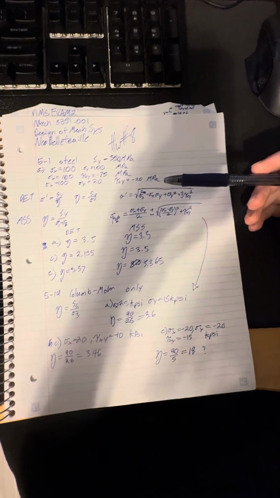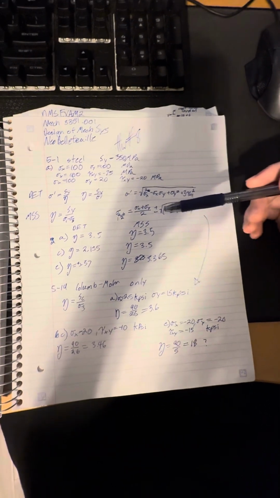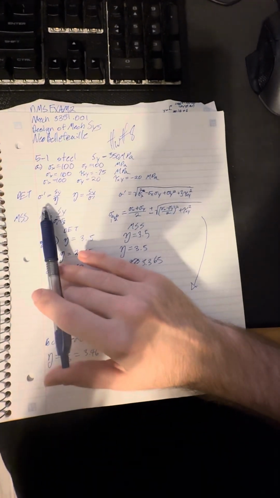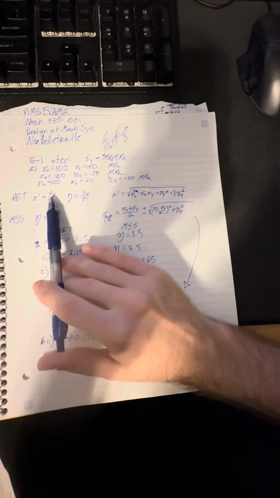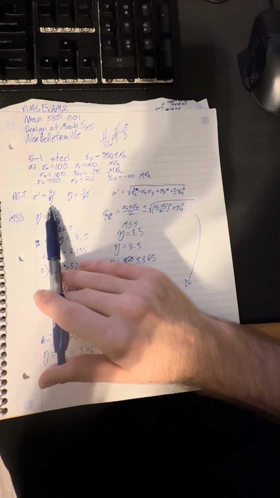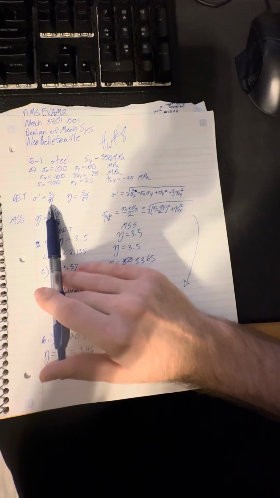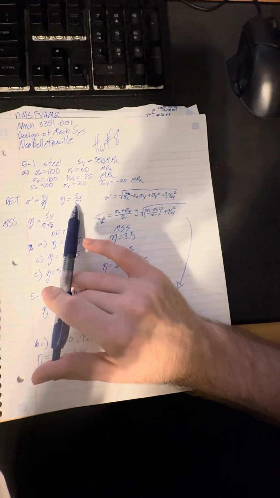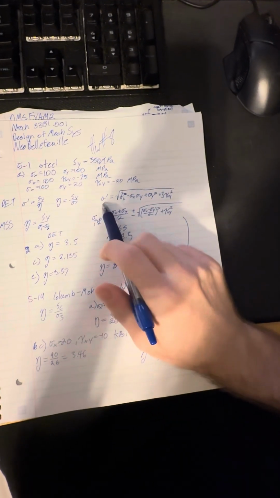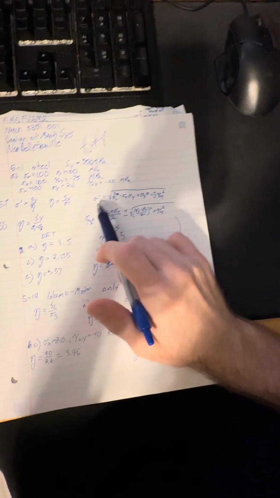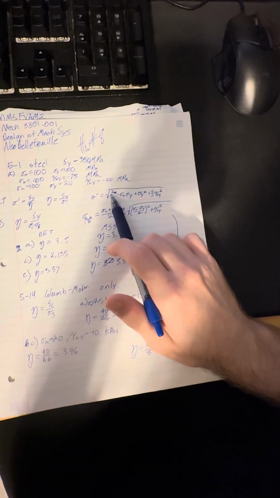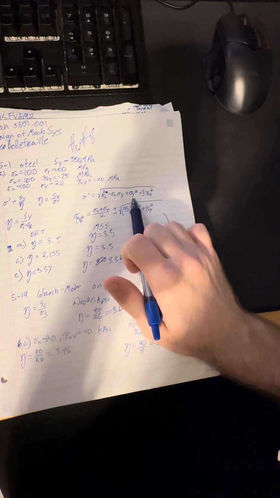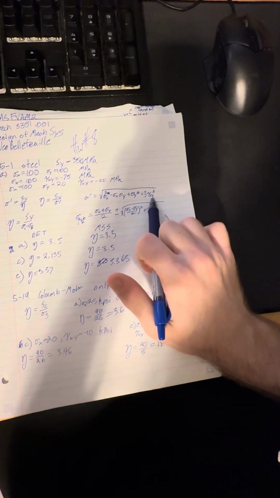So for distortion energy theory, our governing equations are going to be sigma prime is equal to the yield strength over the factor of safety. So then the factor of safety is going to be equal to the yield strength over sigma prime. And then our sigma prime is going to be this long thing, which is the square root of sigma x squared minus sigma x times sigma y plus sigma y squared plus 3 tau xy squared.